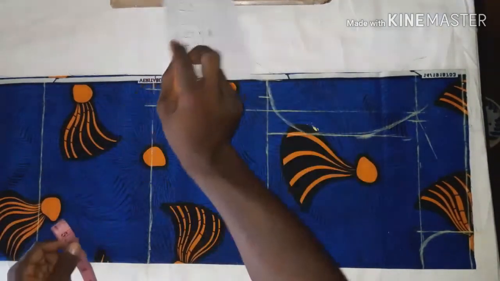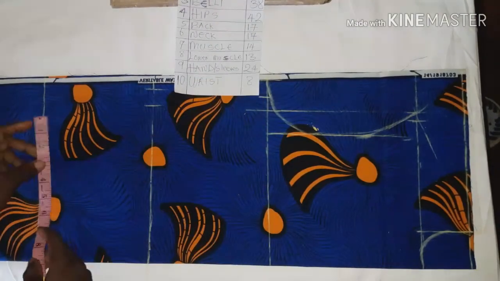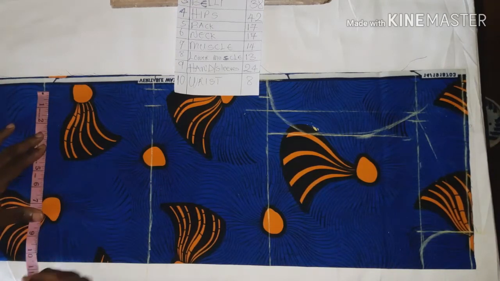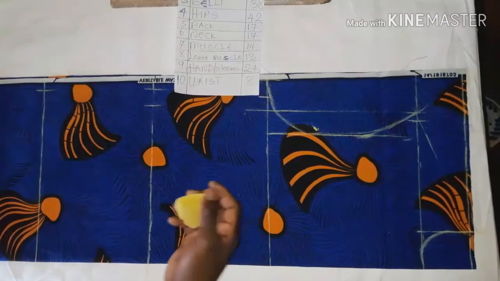Now to the hip line. The hip of this client is 42 inches. When we divide it by 2, we have 21. When we further divide it by 2, we have 10.5. I'm going to mark 10.5 on the hip line, and 1 inch for the sewing allowance, as shown.